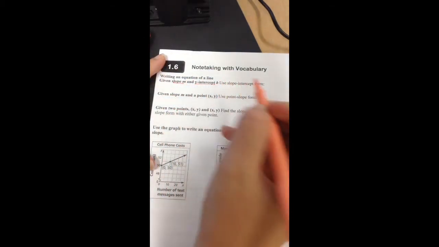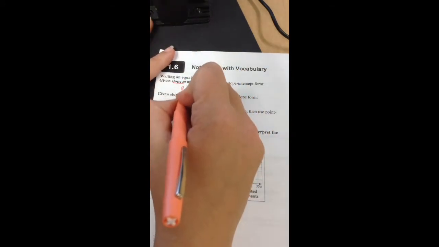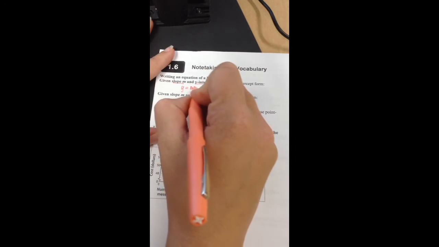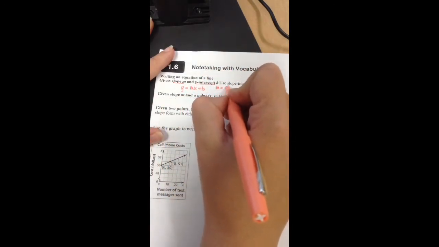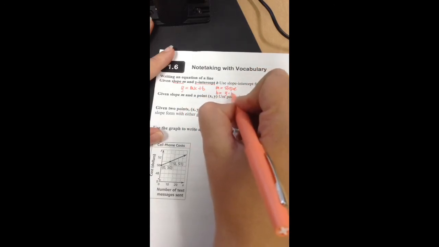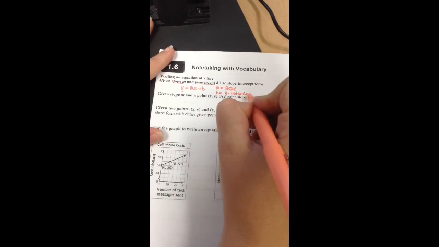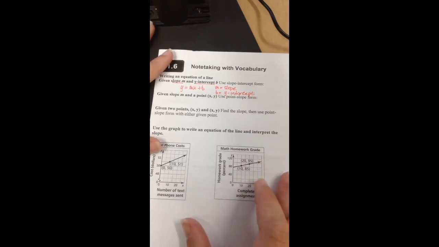Okay, the equation of a line is going to depend on what you are given. So they may give you the slope and the y-intercept. Use the slope-intercept form. You should know slope-intercept from Algebra 1. It's y equals mx plus b. Remember, m is your slope. b is your y-intercept. For those of you who don't remember, your y-intercept is where the graph crosses the y-axis.